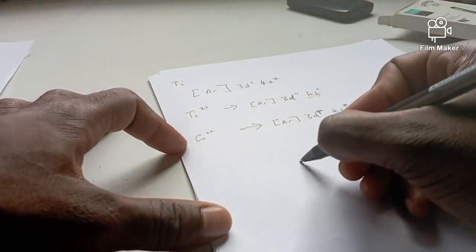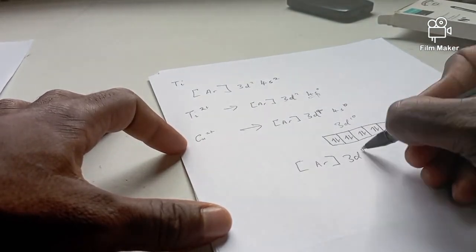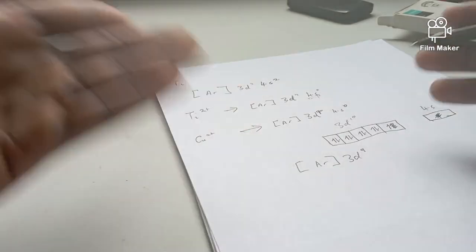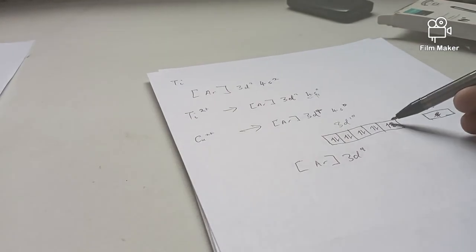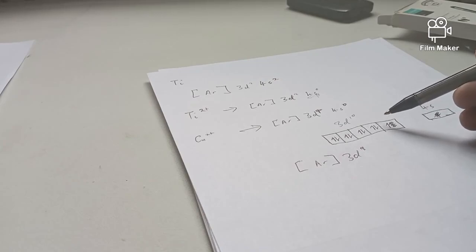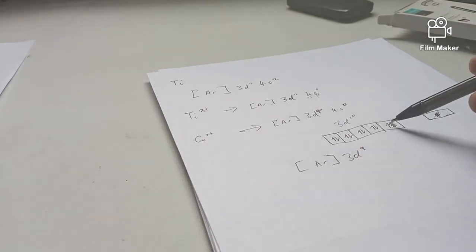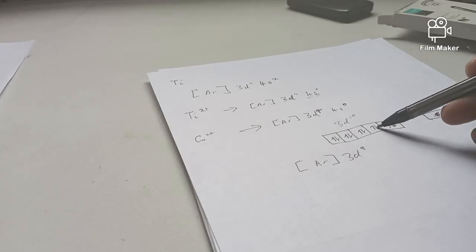So the electronic configuration for copper 2 plus is going to be 3d9. If you want, you can put the 4s0, but it's not really relevant. That's how we put it. If it loses another electron, which is not stable, or that ion doesn't exist, copper 3 plus, this is not the electron that will be lost, but rather this one.